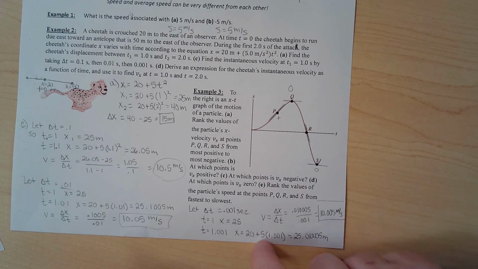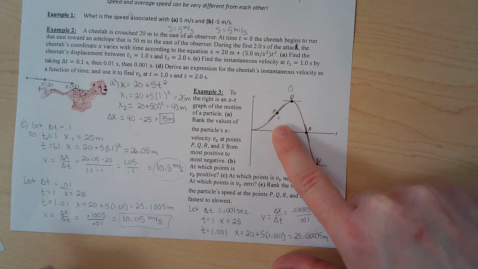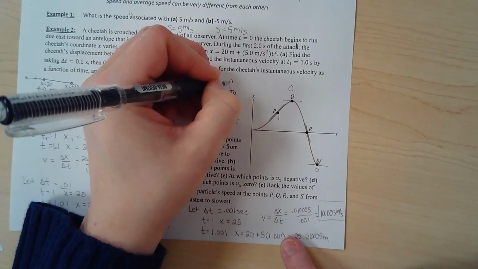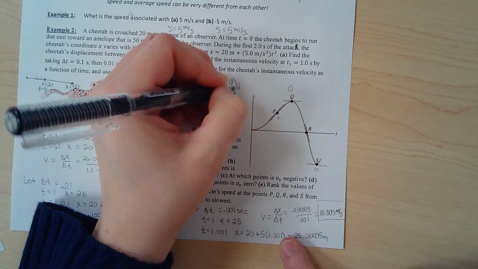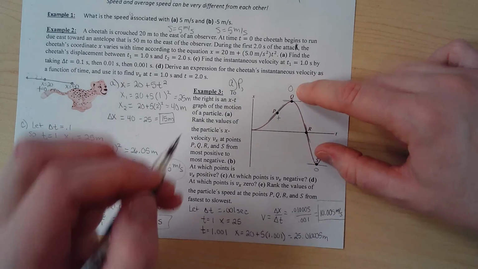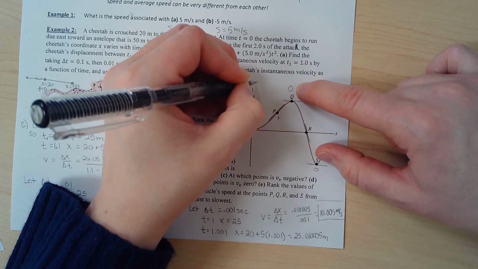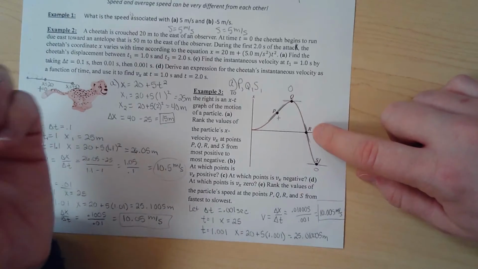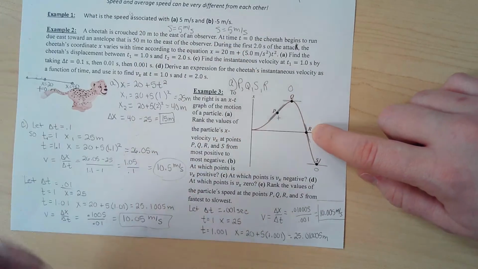When it says from the most positive to the most negative, the most positive is definitely point P. So in answer to part A, positive is point P. And then Q and S are tied, so I'll do Q comma S because they're both 0. And then the only negative slope is point R.